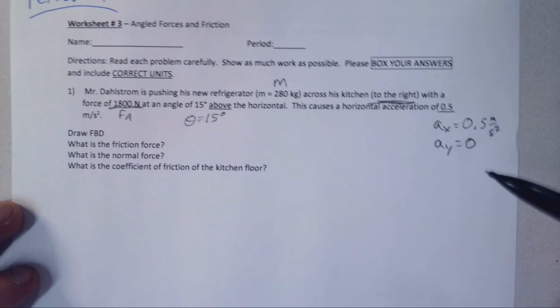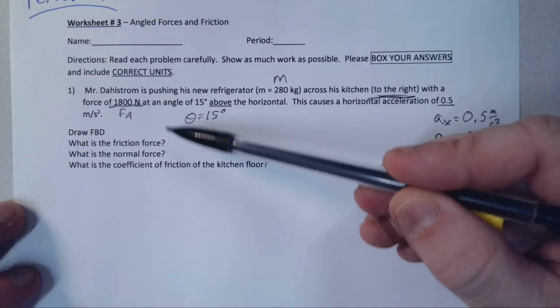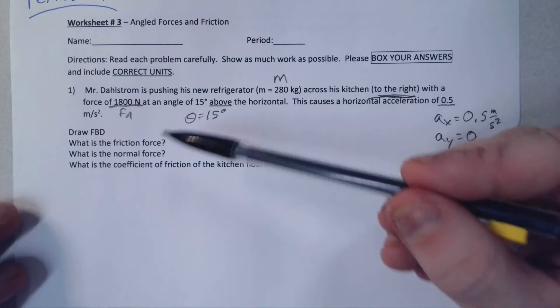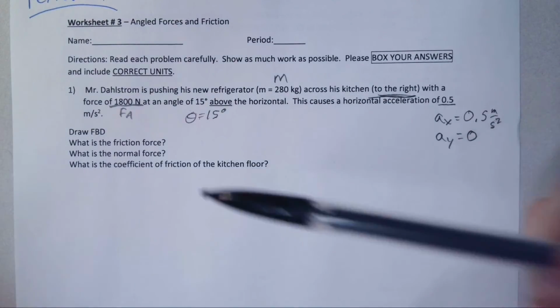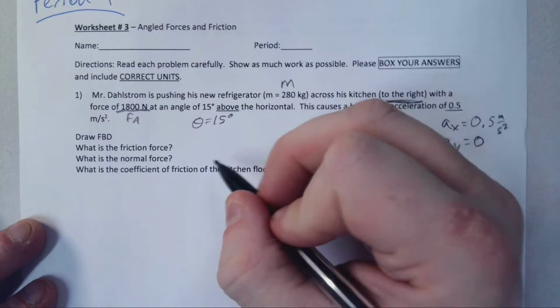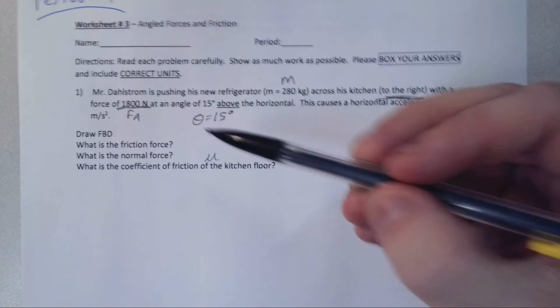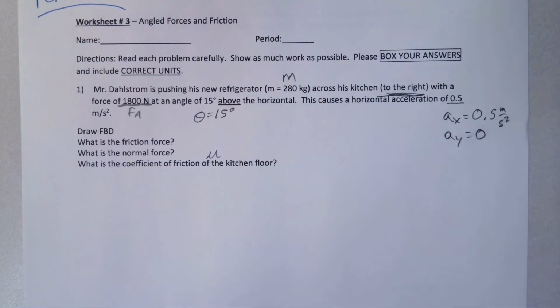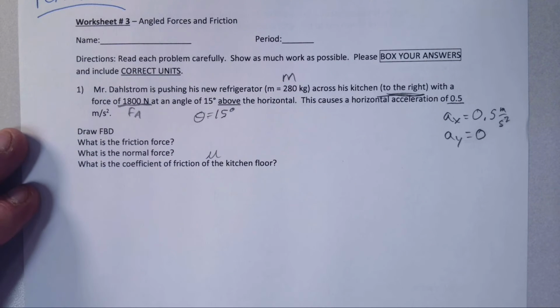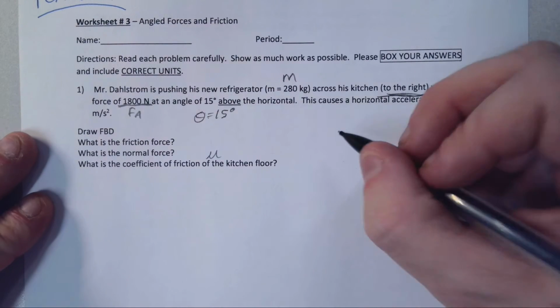Okay. Now, I'm asking you to solve for all of these three. So draw free body diagram, friction force, normal force, coefficient of friction, which is what mu is. Although I'm asking you that, you may or may not actually solve it in that order. Just overall, you need to solve for those three. It's sort of a way of giving you a hint there. So we'll draw our free body diagram.